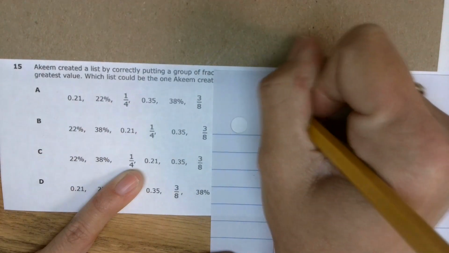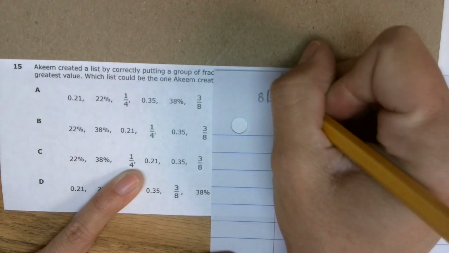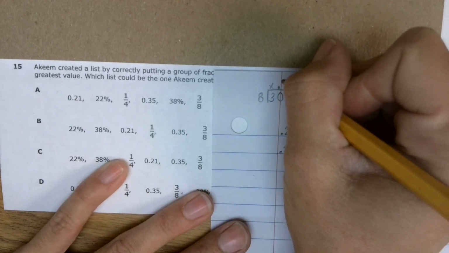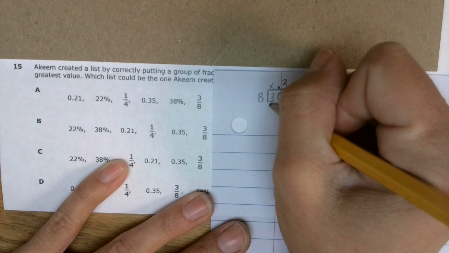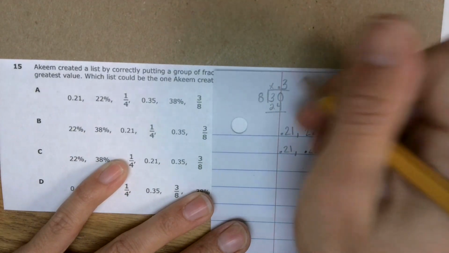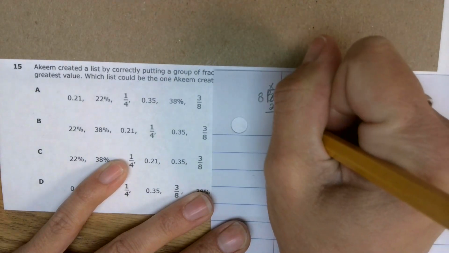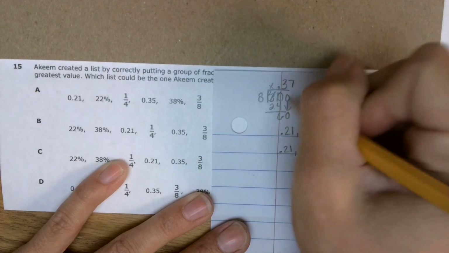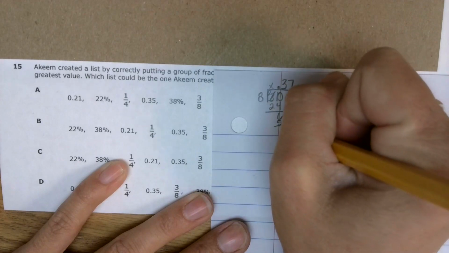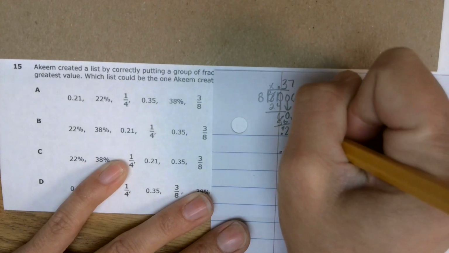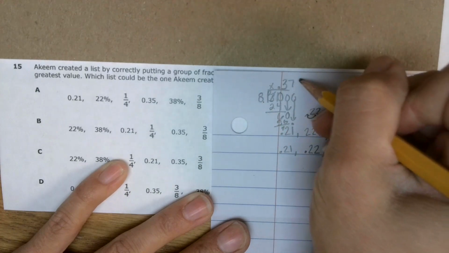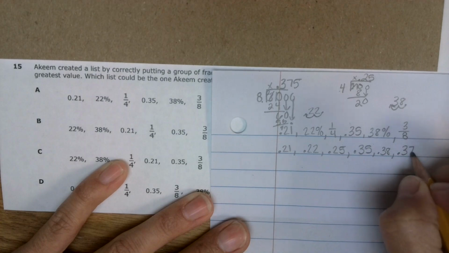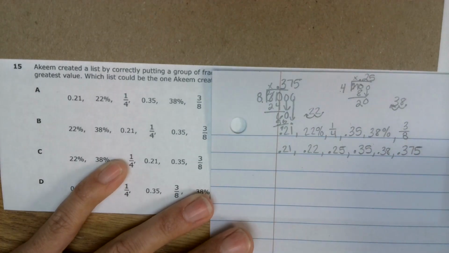So 3 divided by 8. 8 can't go into 3. Add the decimal. 8 into 30 is 3, giving us 24. We subtract, leaves us with 6. 8 into 60 is 7, with 56. Sorry, I'm cramming my work. I hate when I do not leave enough room. 8 into 40 is 5. So it's 375 hundredths.